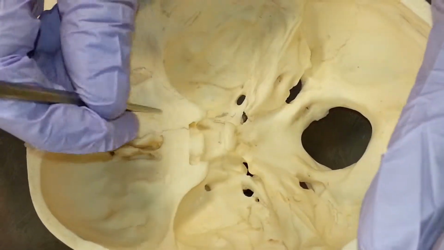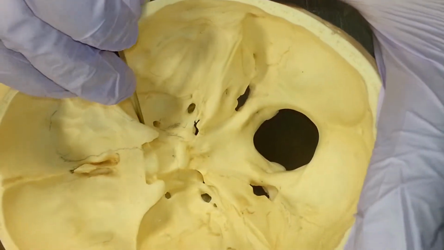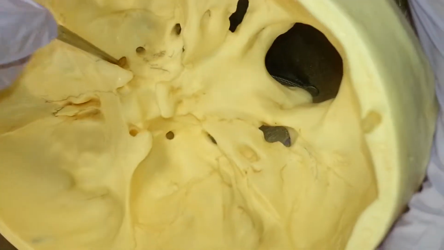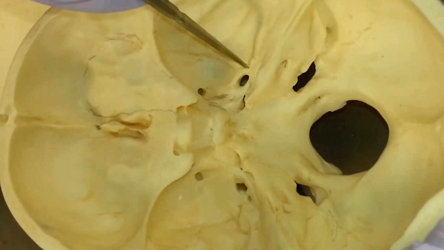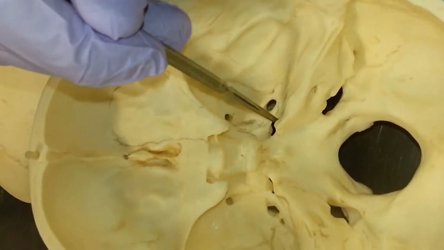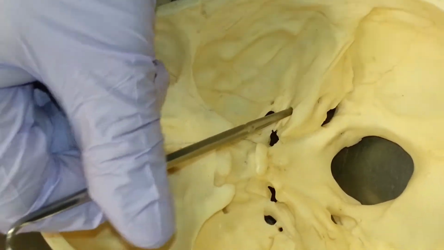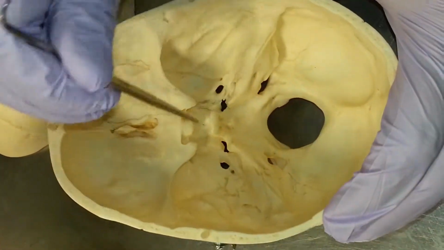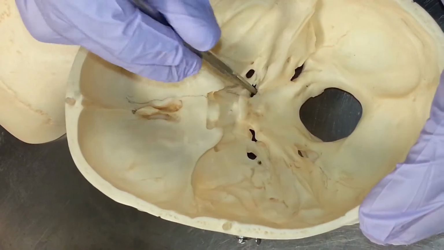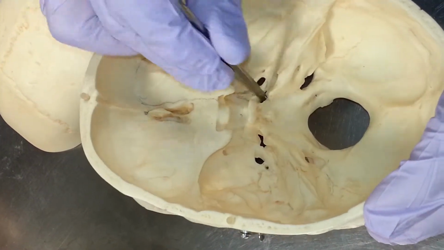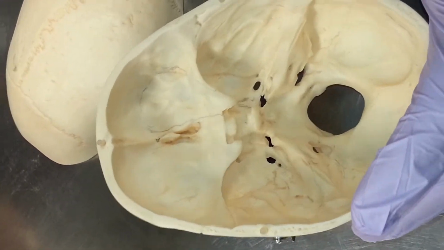So O for optic, S for superior orbital fissure, R for rotundum, O for ovale, S for spinosum, and C down here for the carotid. And this one, the closest to the midline on either side of the sella turcica, this is actually foramen lacerum. And that's it for this part.